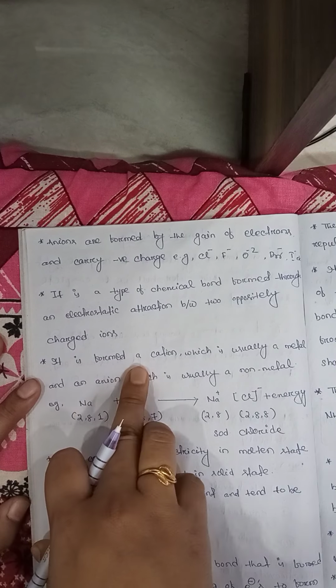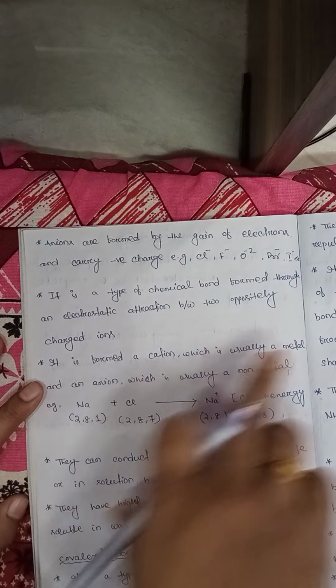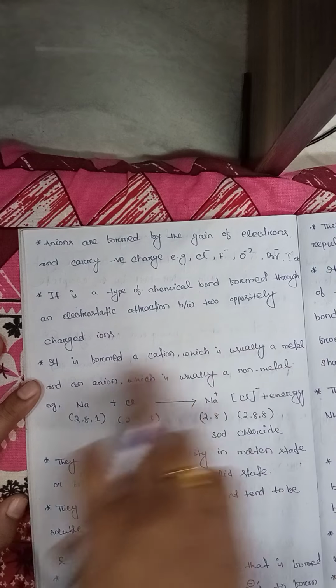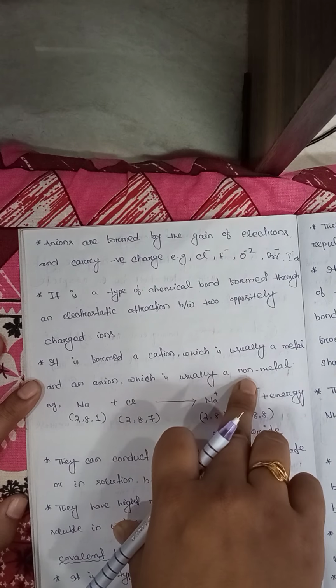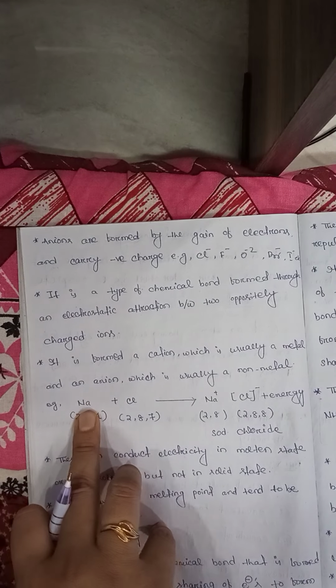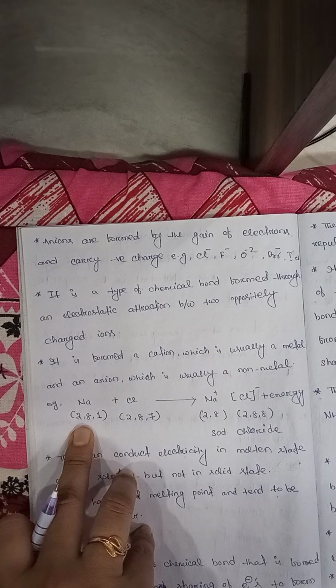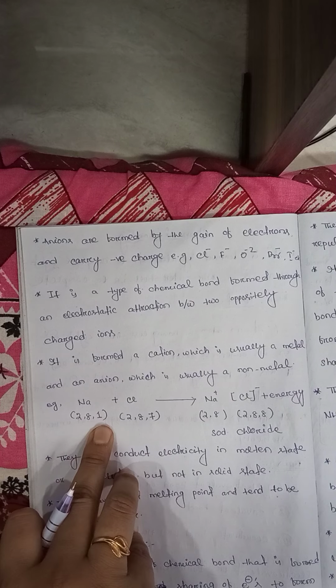It is formed by a cation, which is usually a metal, and an anion, which is usually a non-metal. For example, take sodium. It has atomic number 11, that is 2, 8, 1.